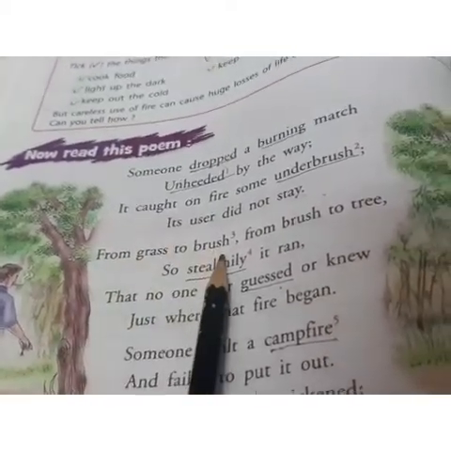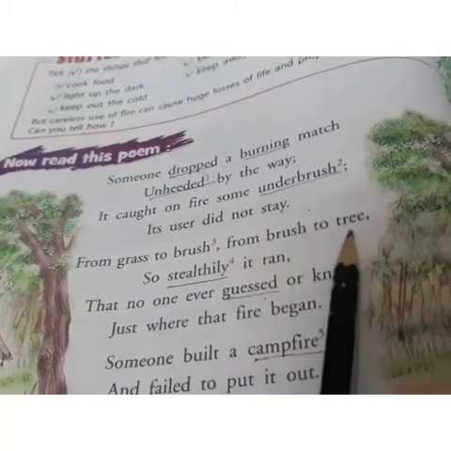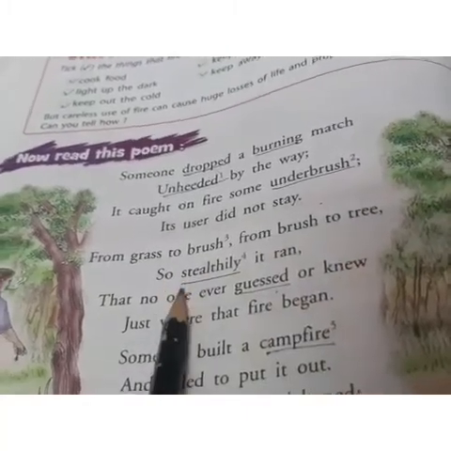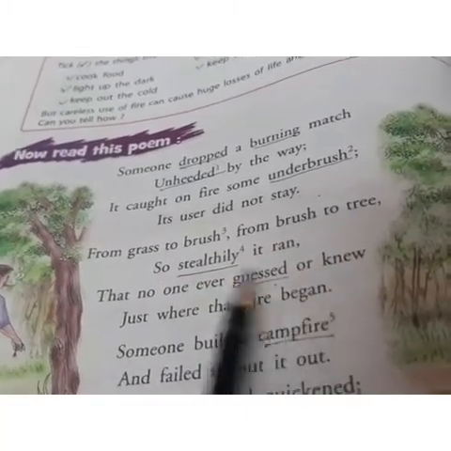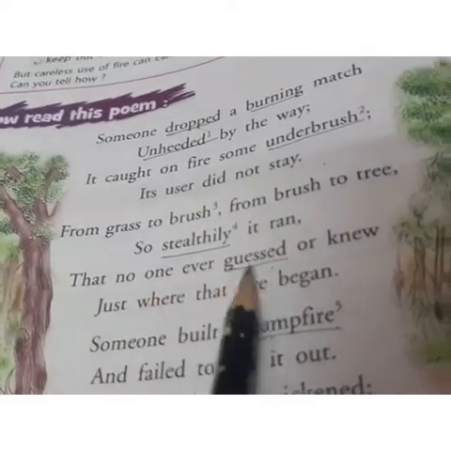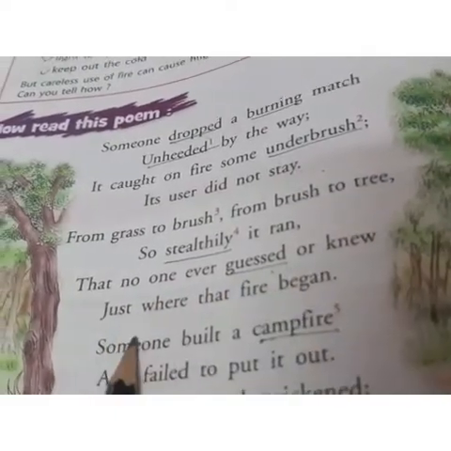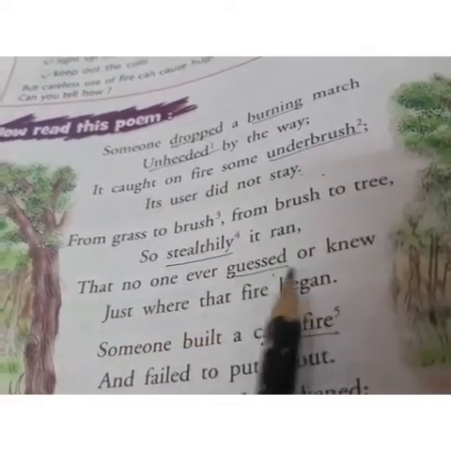From grass to bush, from bush to trees, so stealthily it ran, that no one can ever guess or knew just where the fire began.